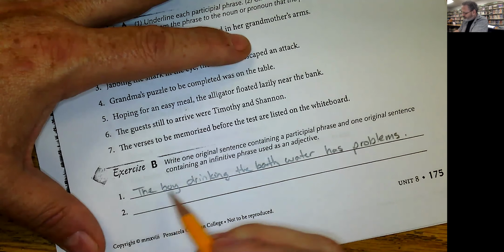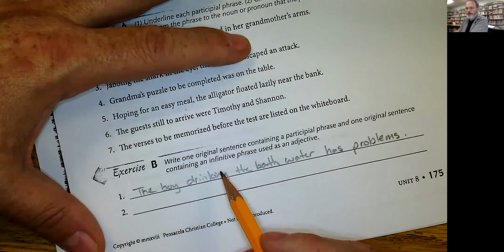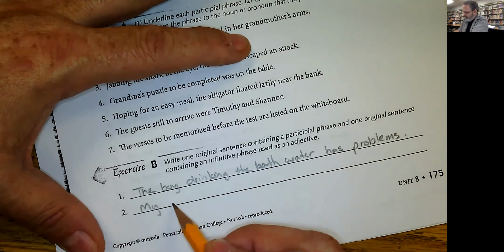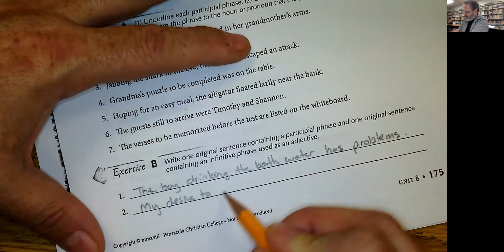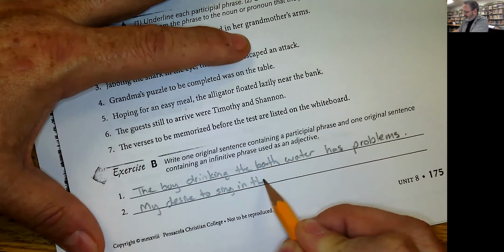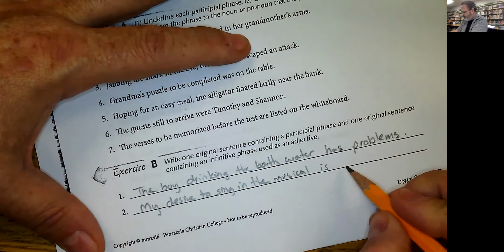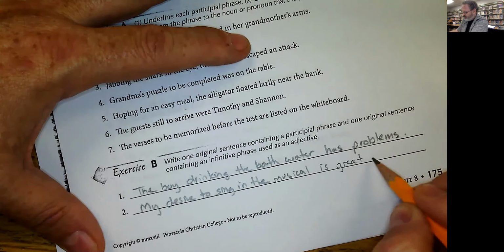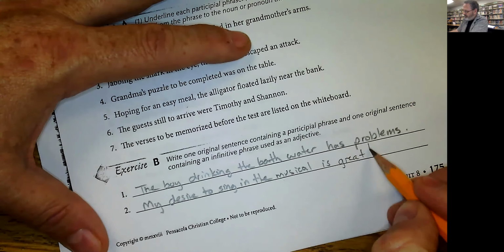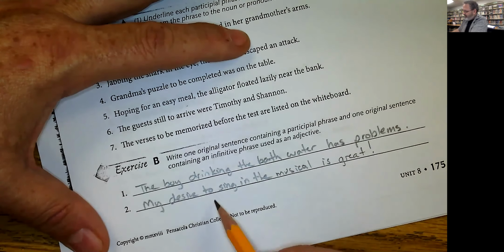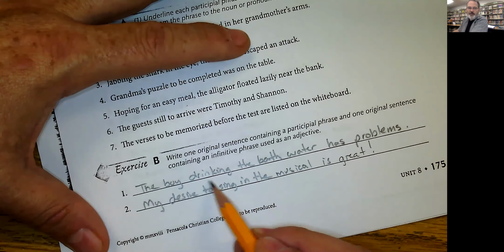And then we've got, let's see. My desire to sing in the musical is great. And I want to so bad, I'm going to put an exclamation point there. Okay. To sing in the musical is describing which desire? The desire to sing in the musical. So it's describing desire. Okay. Now you do something like that.